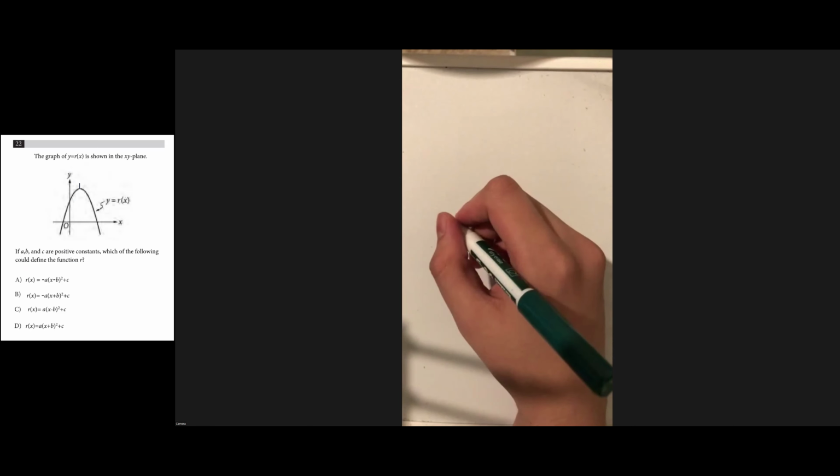Okay. Question 22. Okay, so for this one, it's just based on the vertex form of a quadratic equation.